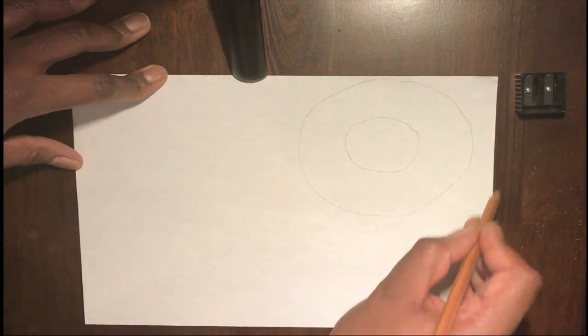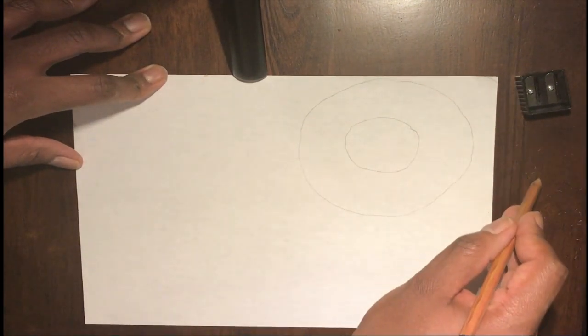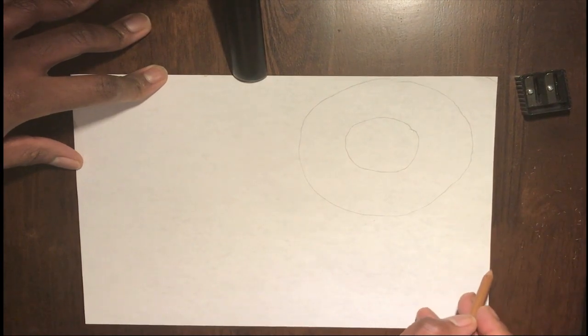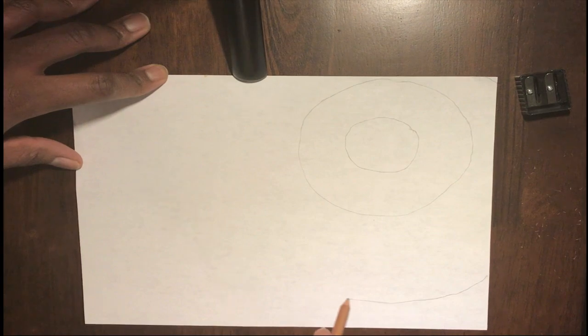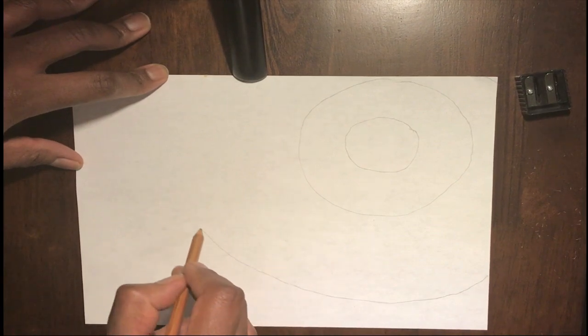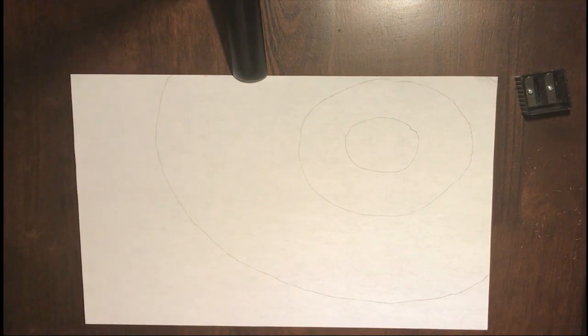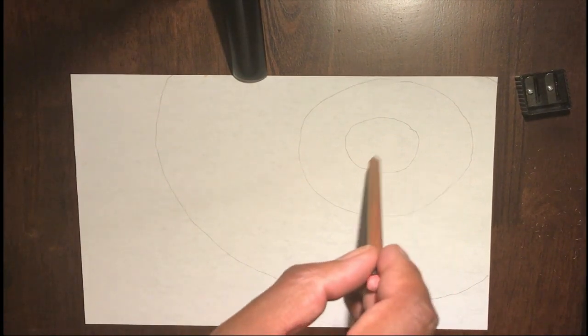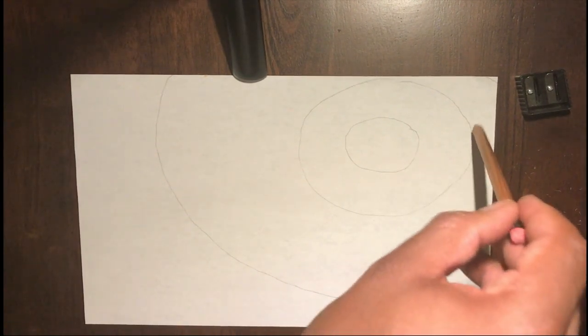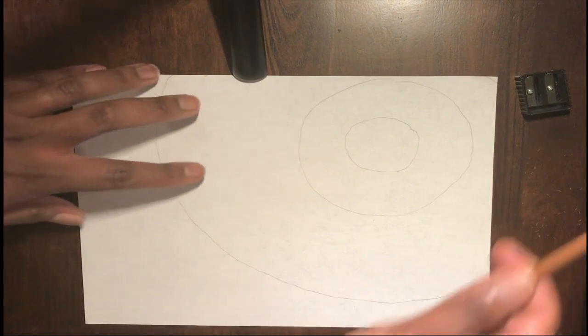Don't worry about going off the page. Use your imagination. Around the second circle. So now I have 1, 2, and 3 circles.